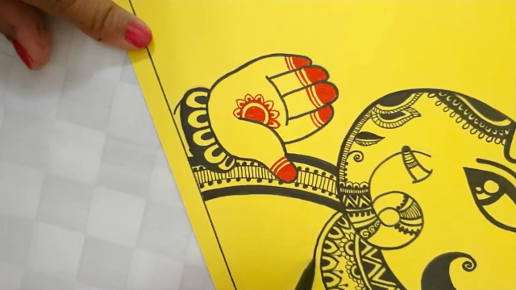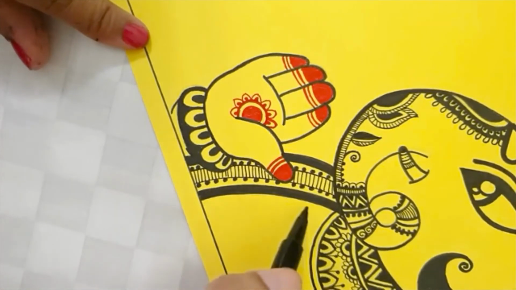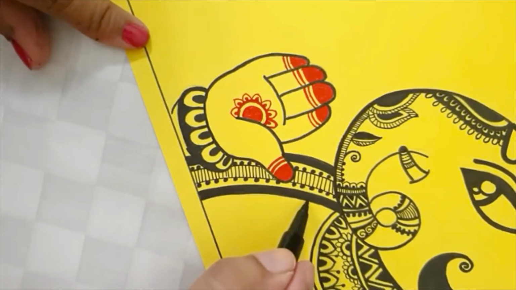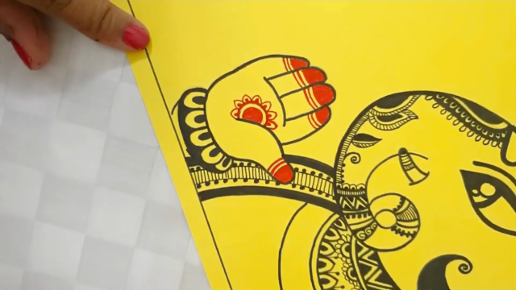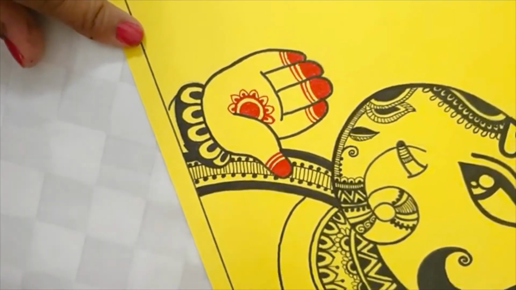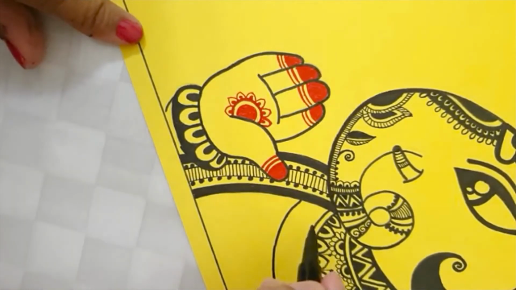I make a lot of mistakes, but when these mistakes get covered, when you finally take a look at the final picture, you are barely able to make out what errors you had done. And it looks good because of the yellow and black color that I've chosen to work with.